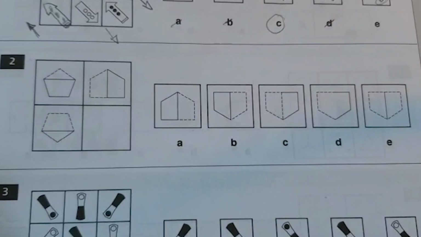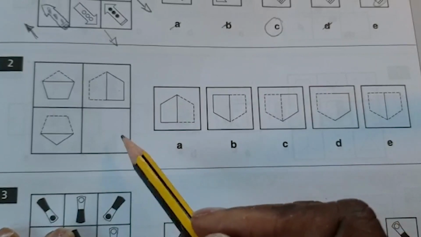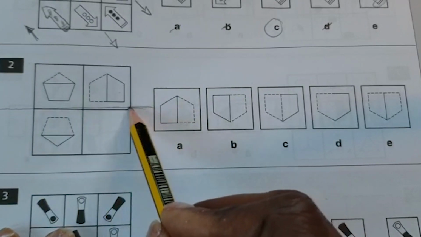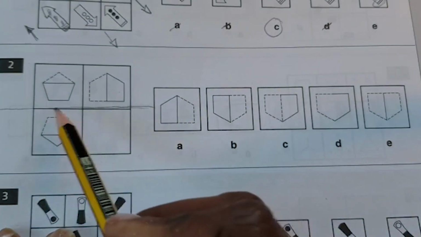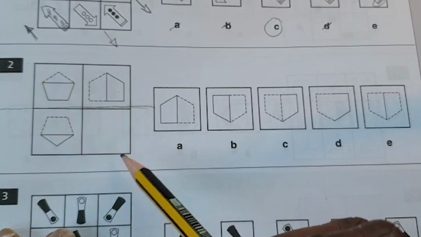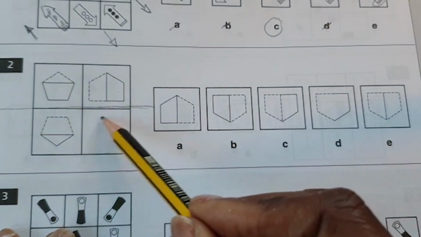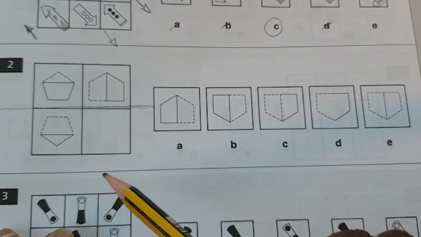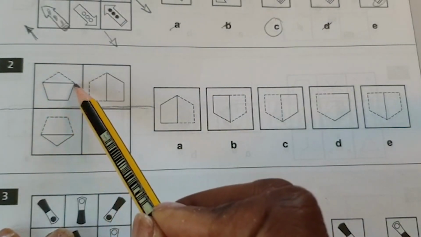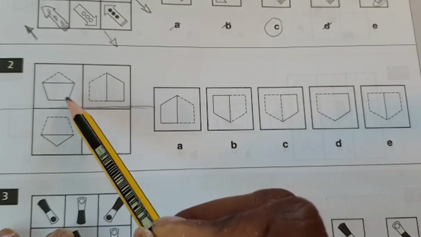Let's have a look at the next one. A little bit tricky looking. The first thing I would like to point out is that we have a mirror or reflection here. So if you draw the line, this shape here is therefore reflected on this side. So this shape here should therefore be reflected on this side as well. But what has changed? The top has actually got a dash and then the rest is drawn in bold.